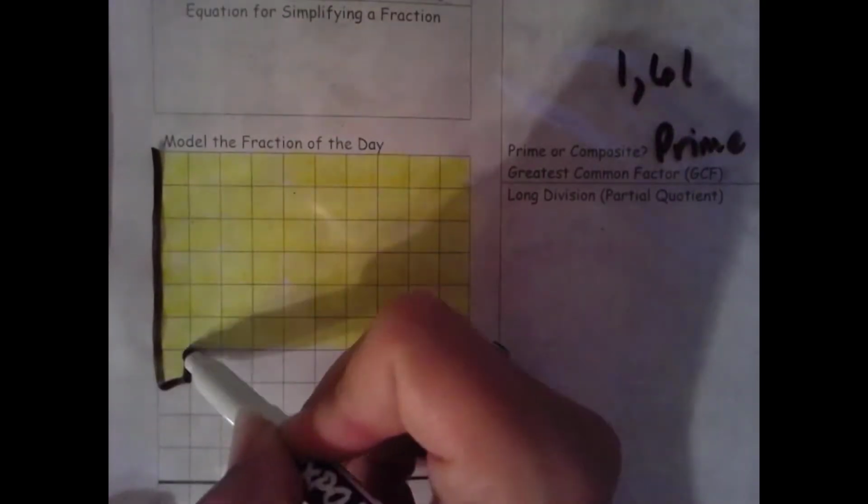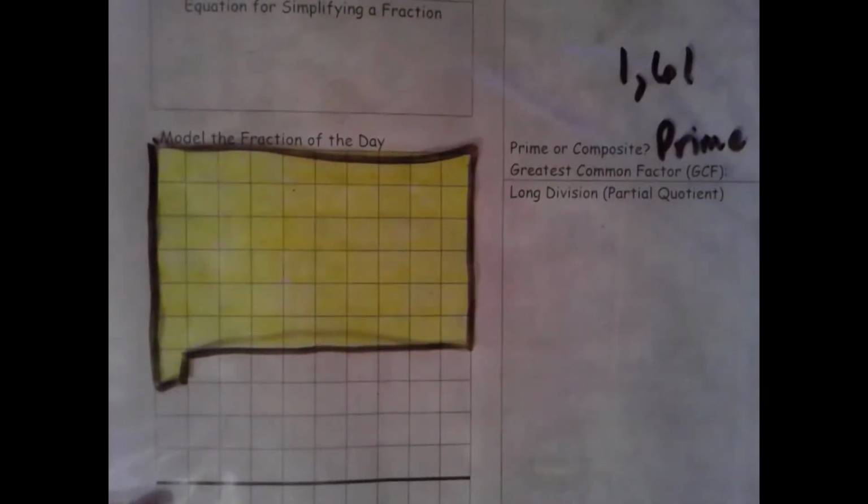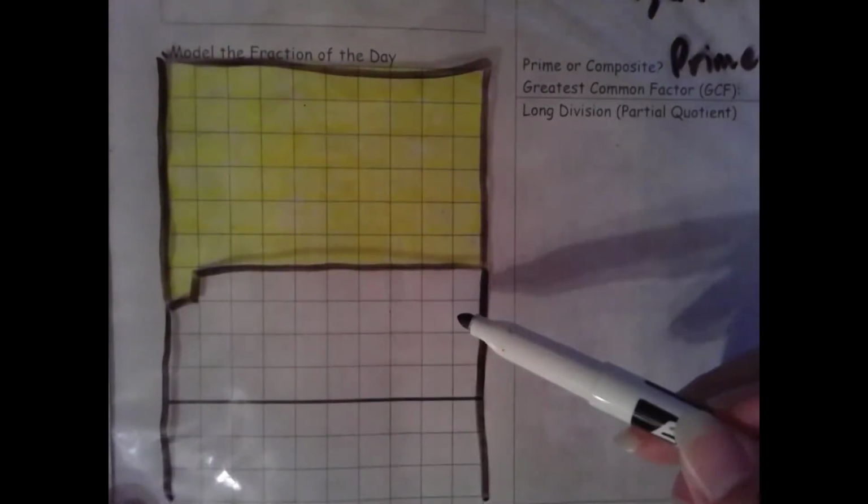So let's make our groups of 61. Your groups do not have to look like mine, but they do have to have 61 in each. And you don't want to have your shaded with your unshaded. So here, 10, 20, 30, 40, 50, 60.